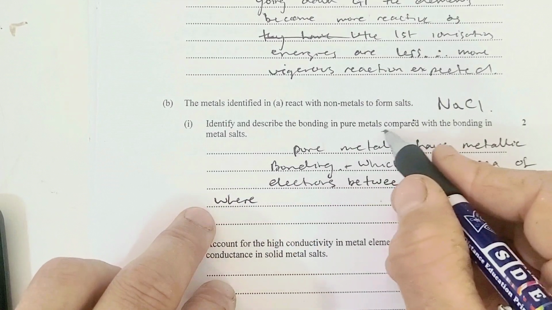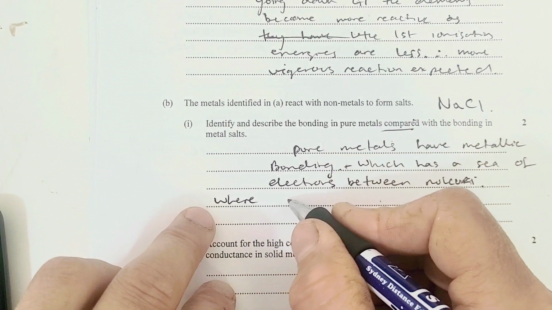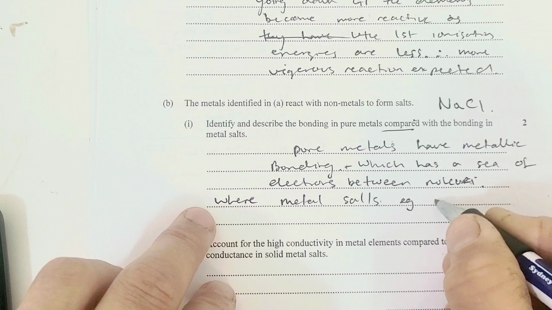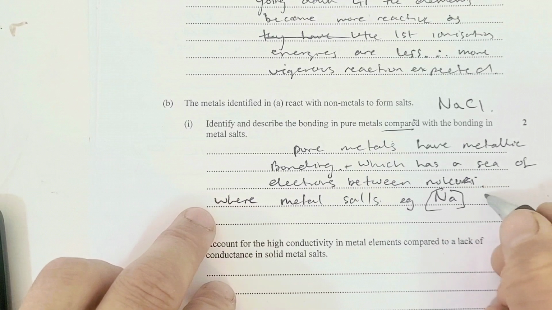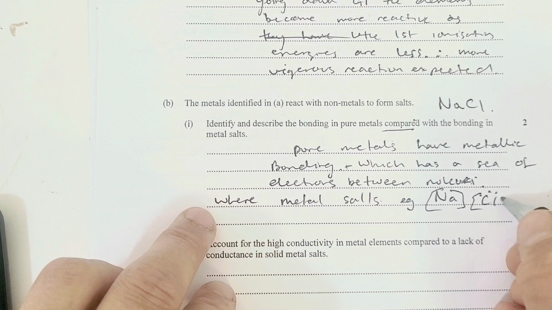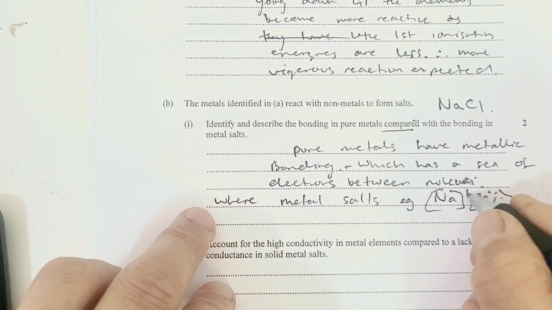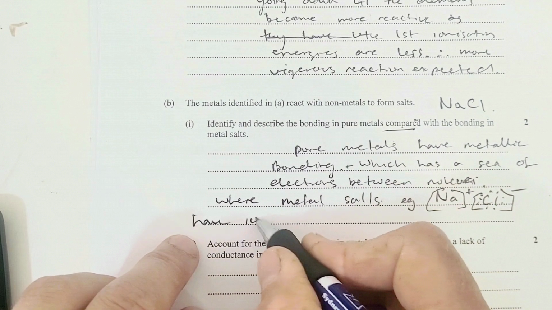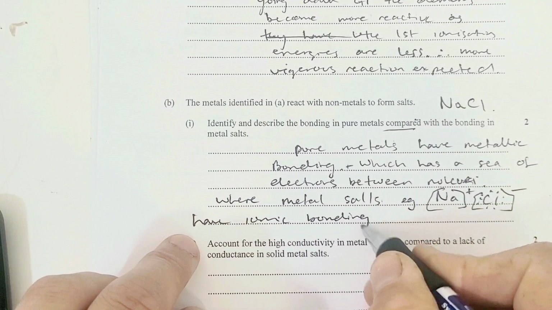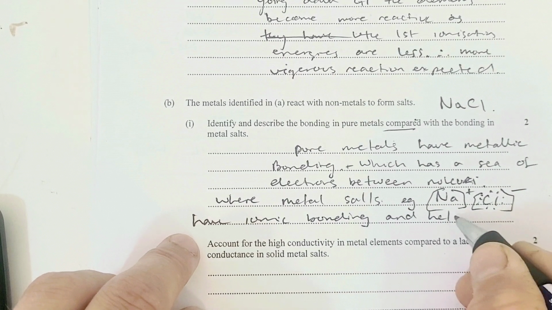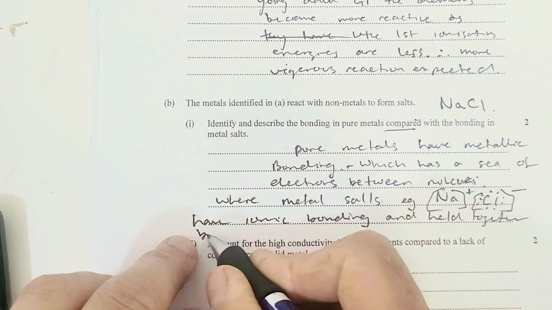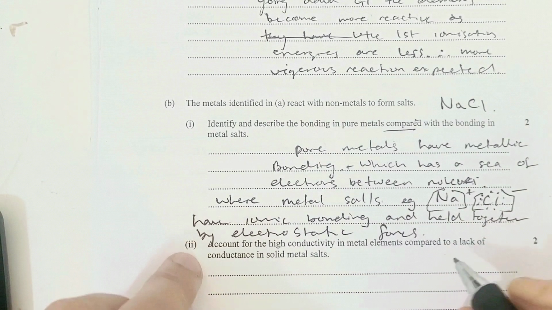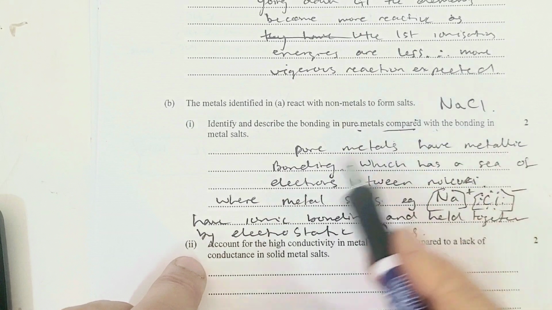Now compare metal salts, e.g. sodium chloride. Remember, it pinches the electron. They have ionic bonding, held together by electrostatic forces.